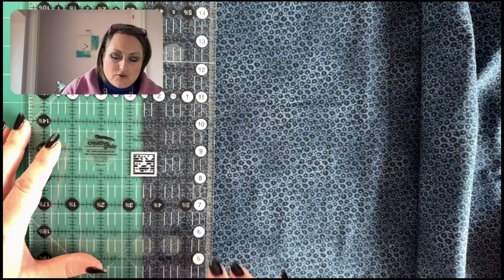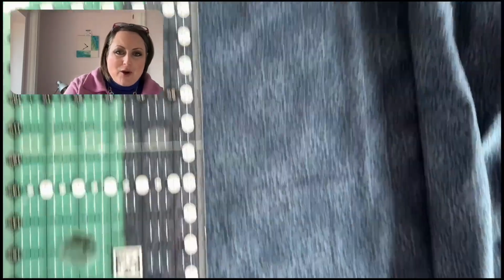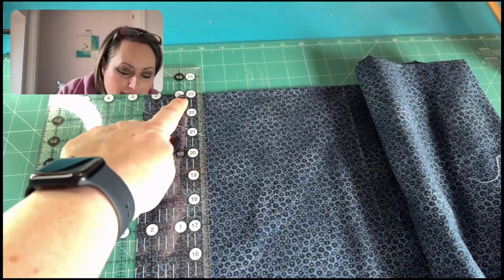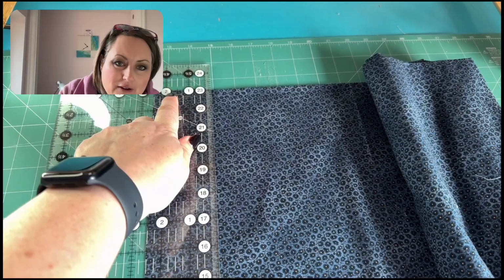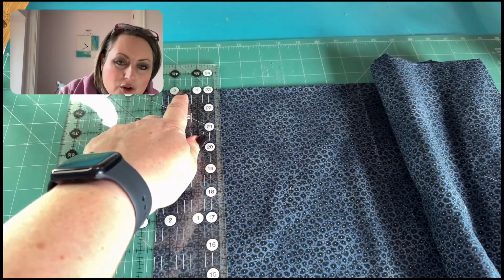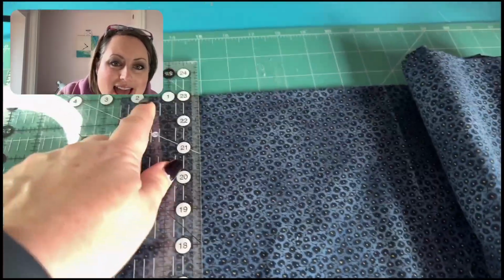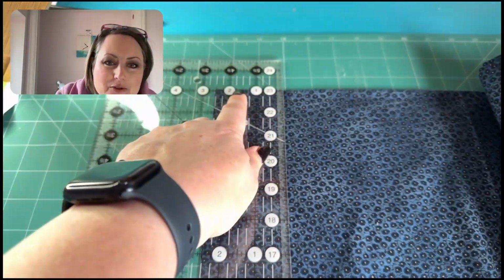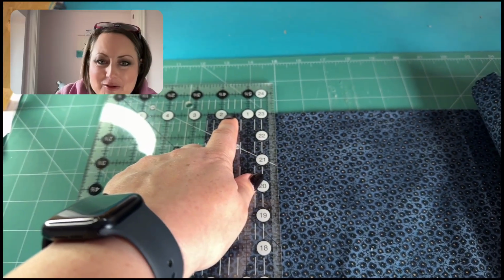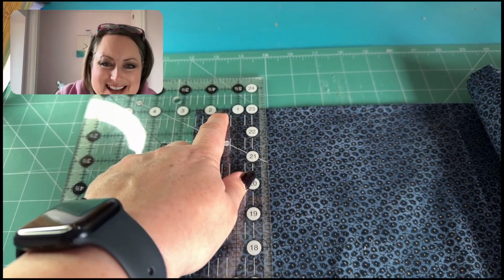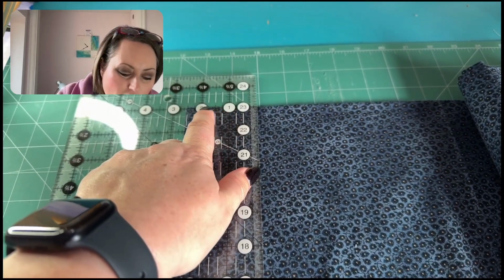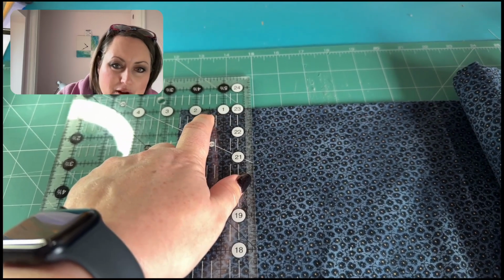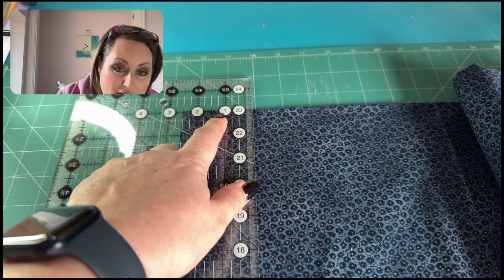So in order to do that, if you're new to patchwork, we're going to get the horizontal line of our ruler lining up with the fold along the top. Let's see if I can get any closer. I'm getting all the thing that's holding my camera at max capacity. There is a horizontal line over the top of the ruler there. It is really lining up with that fold.